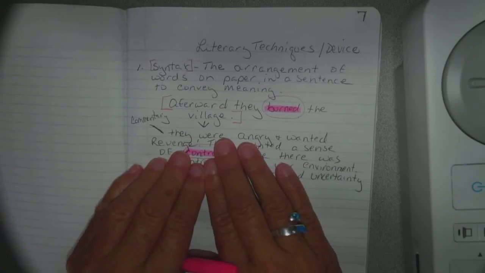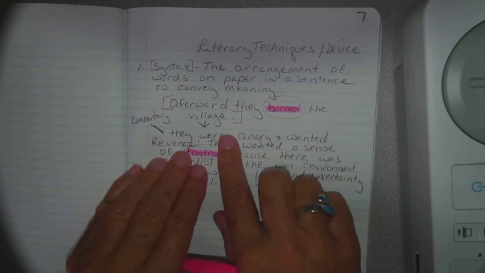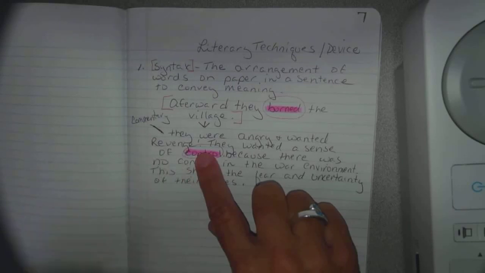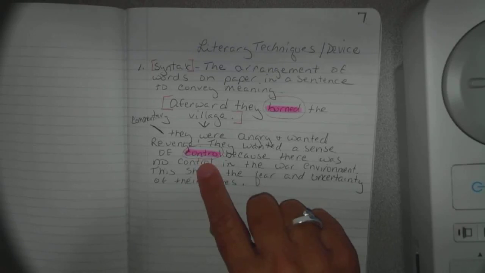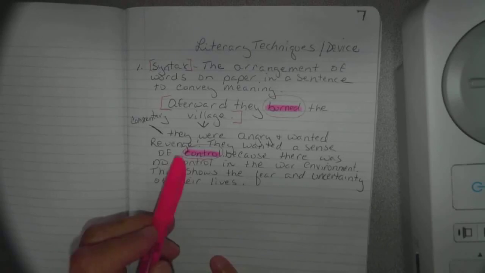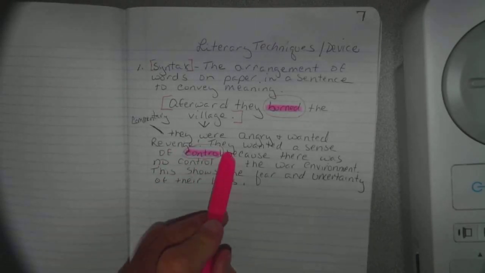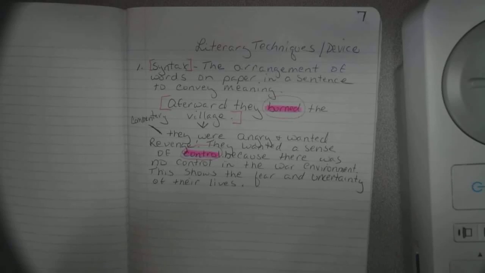Revenge, it's actually not even that, because they burned the village down, and whether there were people in the village or not, they wanted to really show a sense of control, because there was none. So do you understand that? So we focused on revenge, but then because we thought a little deeper, we had to think, how did they feel? Well, why would you burn a village down after you saw your friend die in war? Well, they were angry and they wanted to find some sense of control in their environment, because in war, there is no control. You are at the mercy of the enemy.